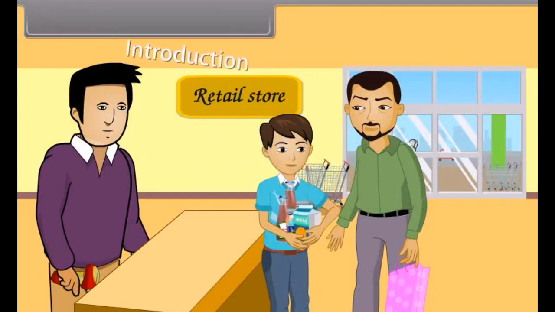Introduction. Son, put all the items on the counter table for billing. Yes, Father.